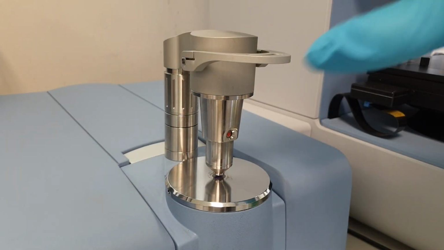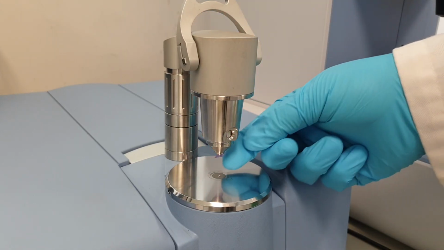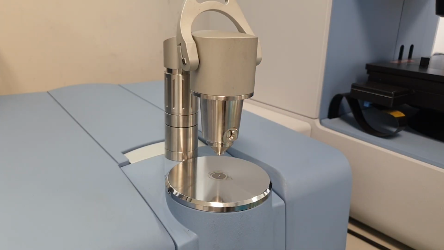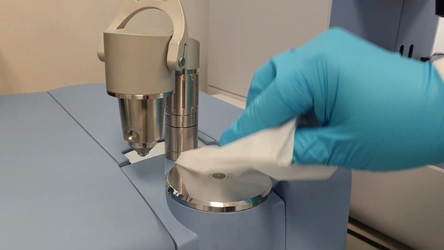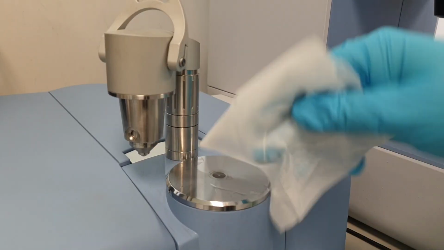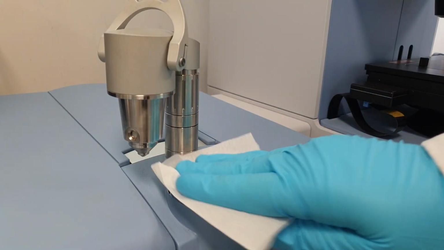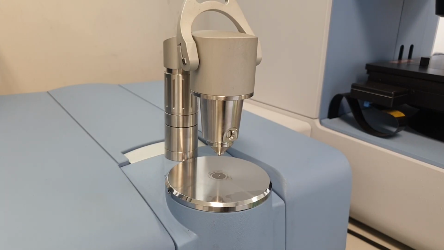With the measurement complete, you can now release pressure with the lever and remove your sample from the plate. Sometimes the sample will stick to the top of the anvil. Remove the sample from the plate, and once again, clean the crystal and the anvil with isopropanol, just to ensure you minimize cross-contamination. Move the pressure head out of the way. Just give the crystal a gentle wipe with IPA and also the bottom of the anvil as well. Bring the pressure head back into the center position and you're now ready to repeat the process again.